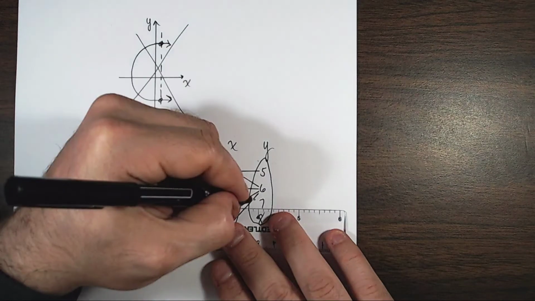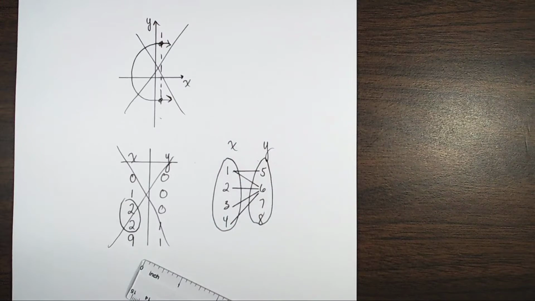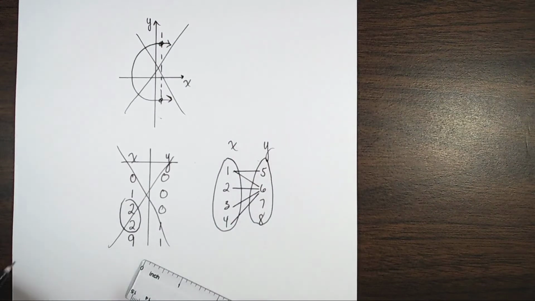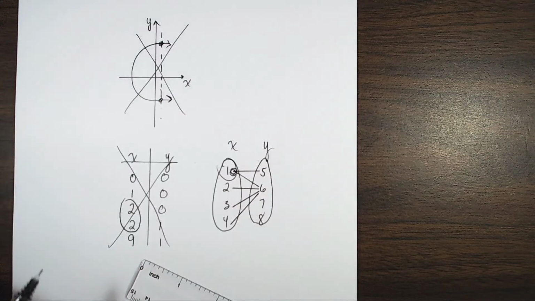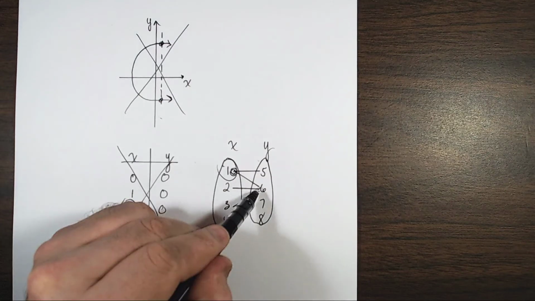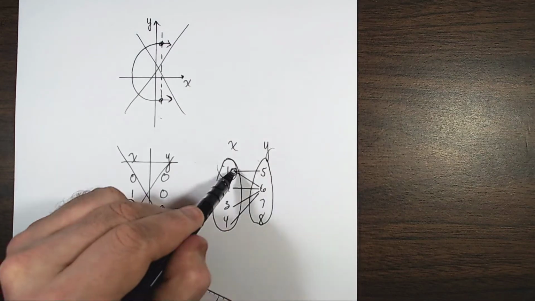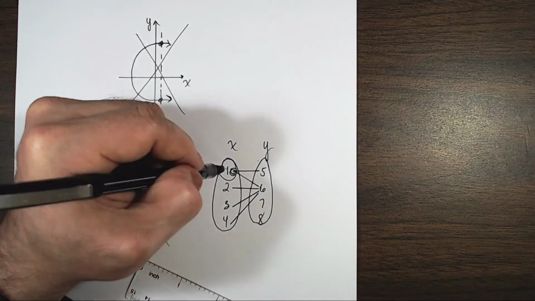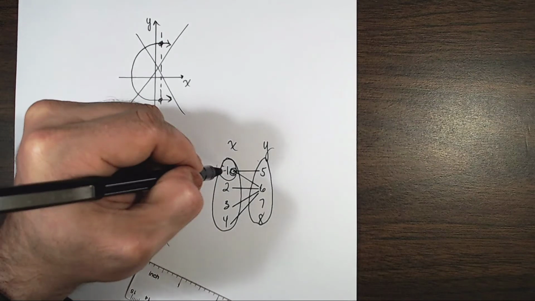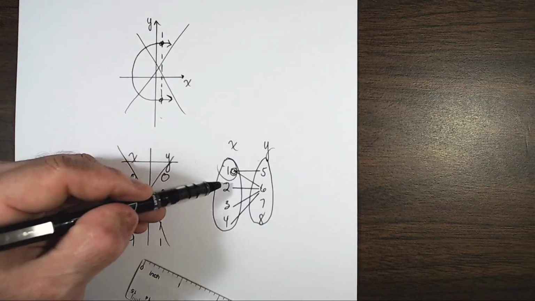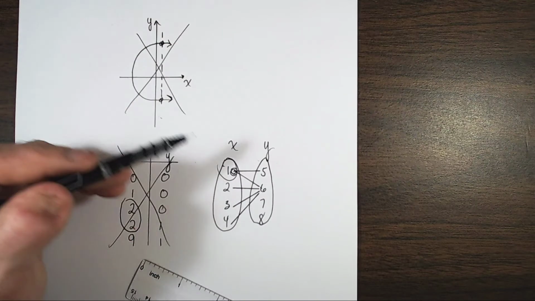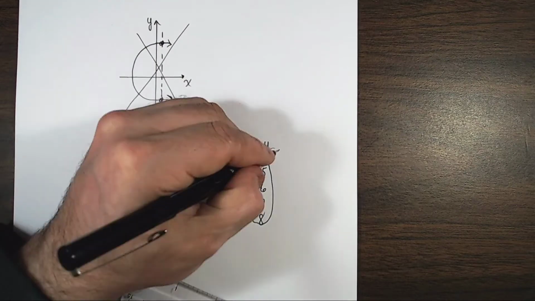Is this a function? No, because this 1 has two y values associated with it. So in other words, the x value 1 is used twice. This is the same as if you had seen 1 and then 1 in two rows of your table. So again, this is not a function.